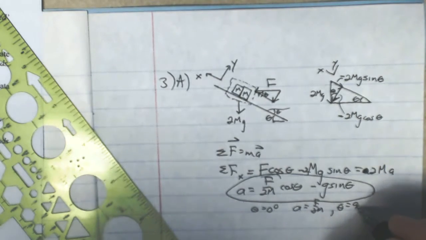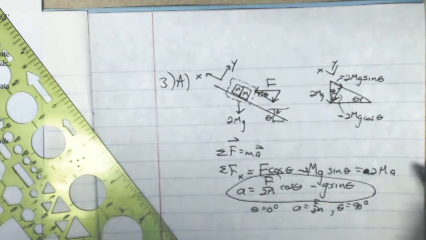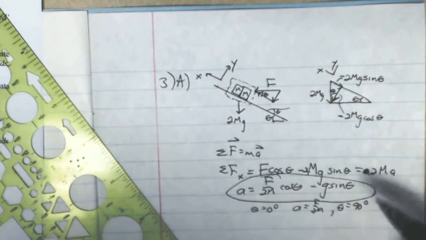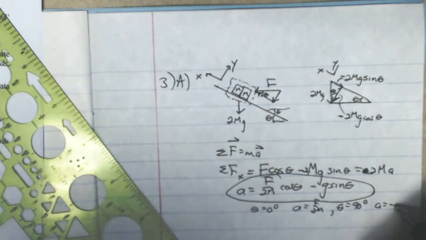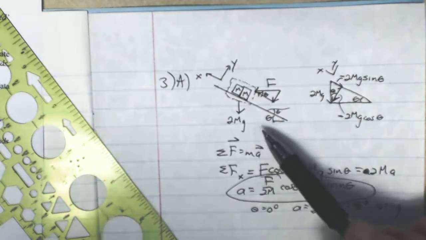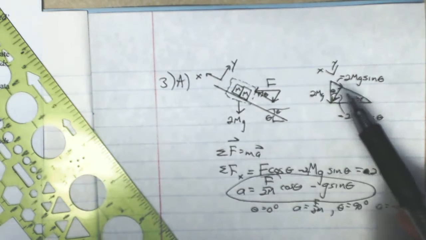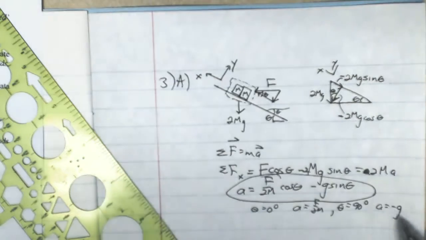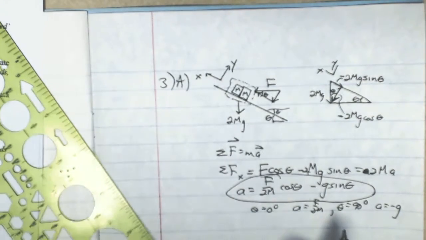For theta equals 90 degrees, in this case, the cosine theta term goes to 0, and A equals minus g. And that makes sense. If the incline is actually a vertical surface, pushing on it perpendicular to that doesn't do anything. It's frictionless, and the masses just fall with the acceleration of gravity. So I feel pretty good about my answer.